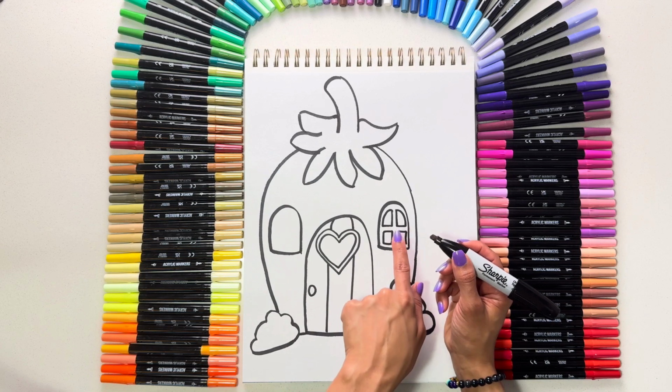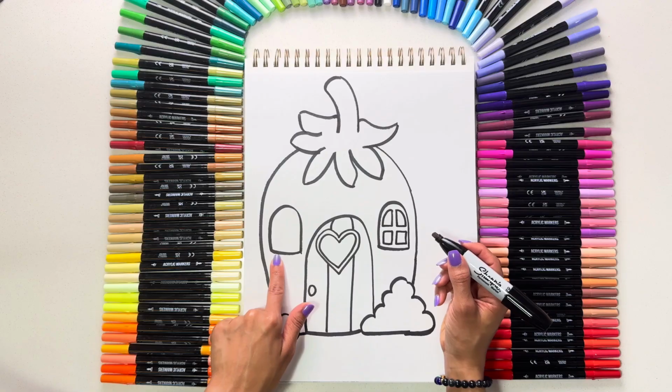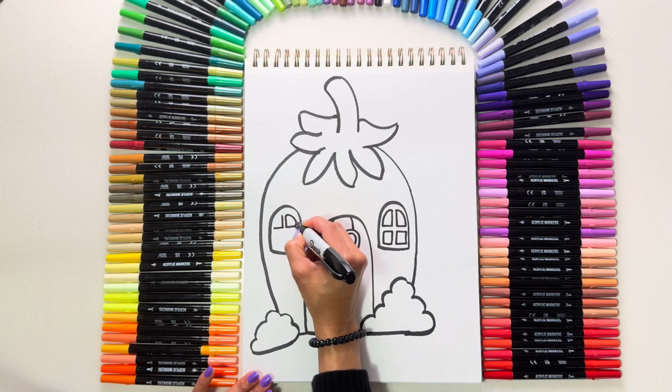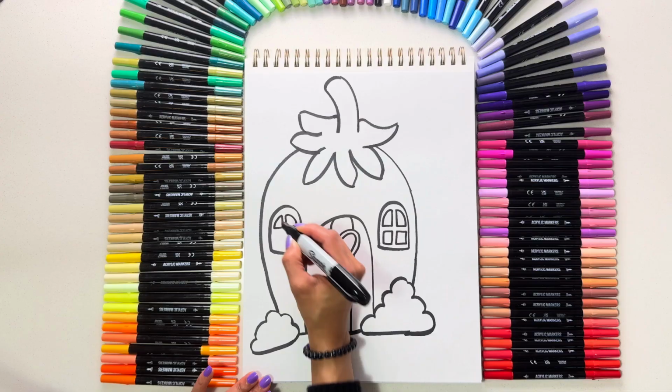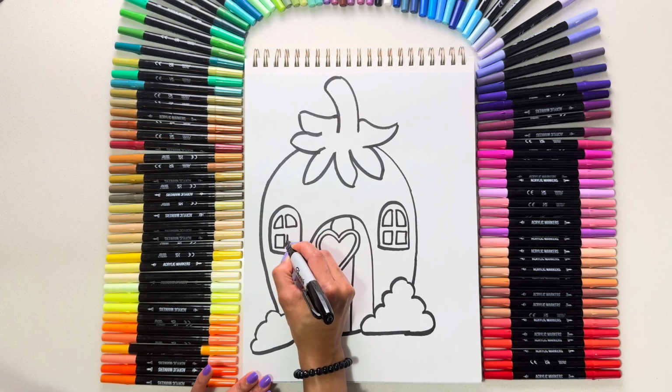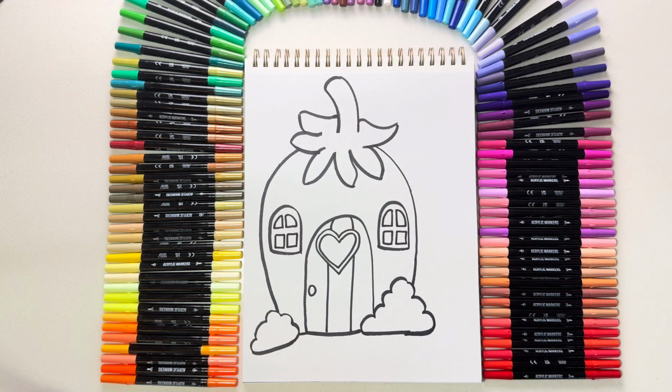So now you're going to do this same thing over on this side. Okay? So we're going to go L, L, connect with a curve, square, square, just like that. So now you have your two windows. We have the door. We need to put the seeds for our strawberry.